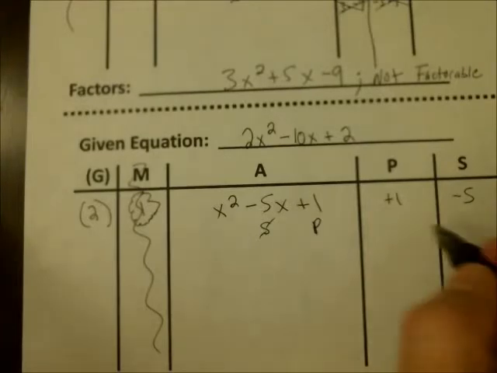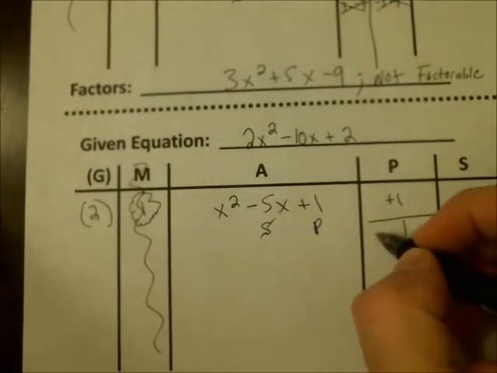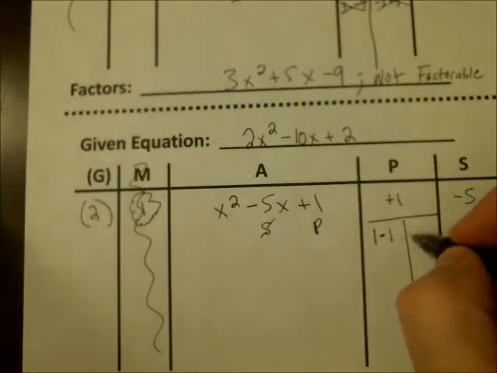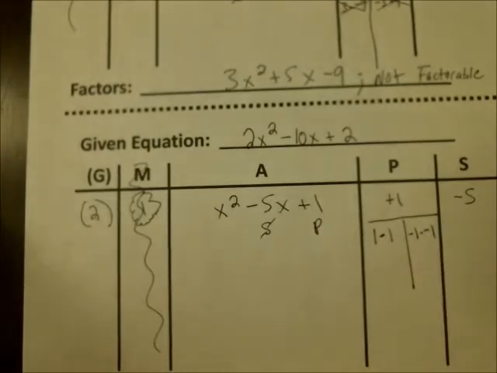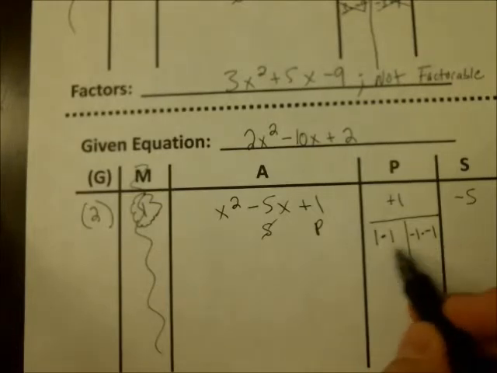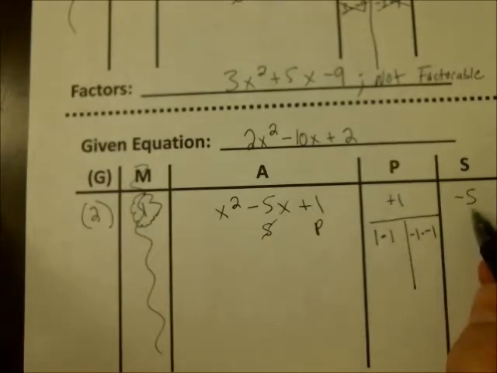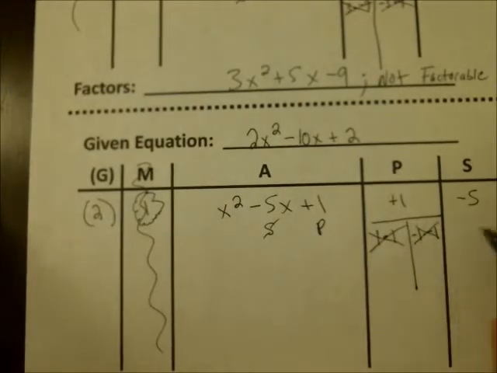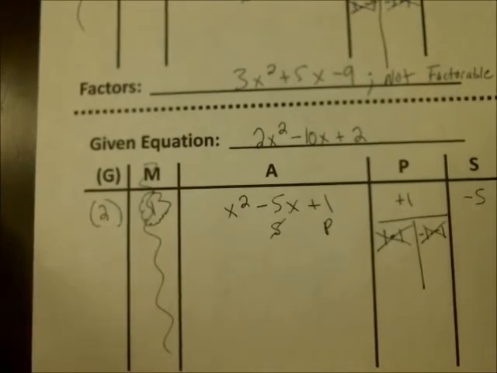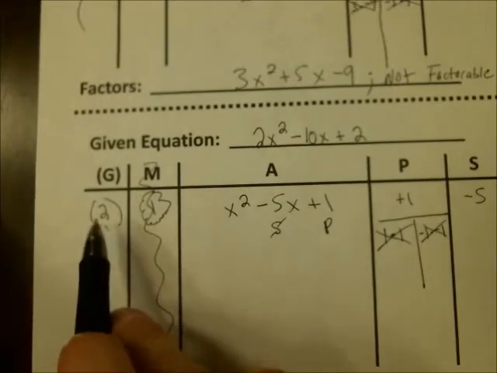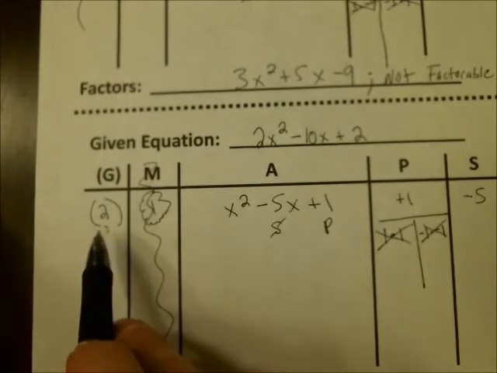I see a dilemma here. If I find my product, well, that's 1 times 1. Not too many options. Oh, wait. Negative 1 times negative 1. There's potential here. We got more than one option. But now one of these has to add to negative 5. And I don't think we are going to get there. There's no factors here. But this problem's different because we did have a GCF, greatest common factor.